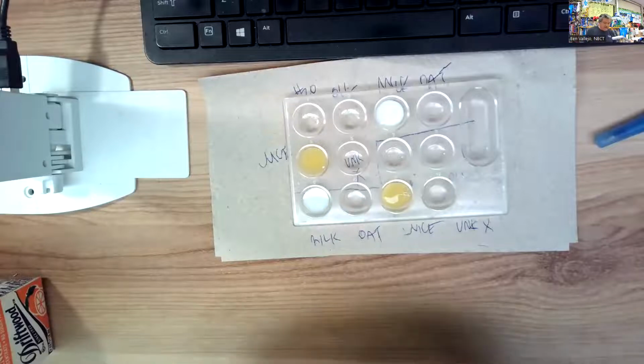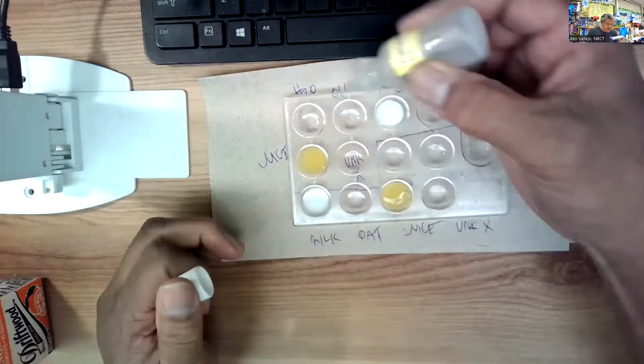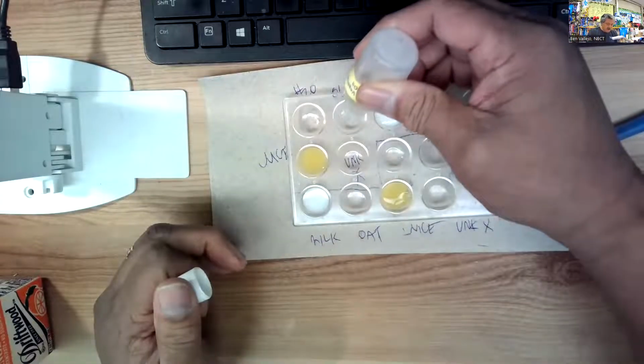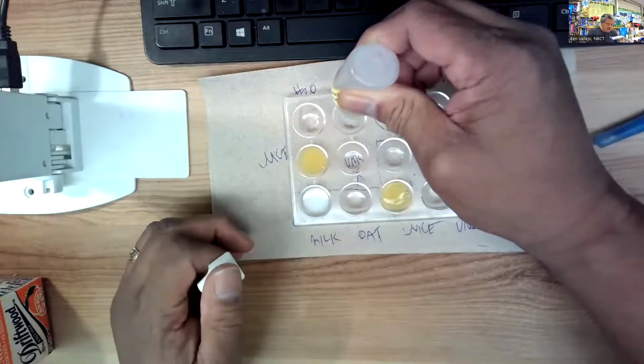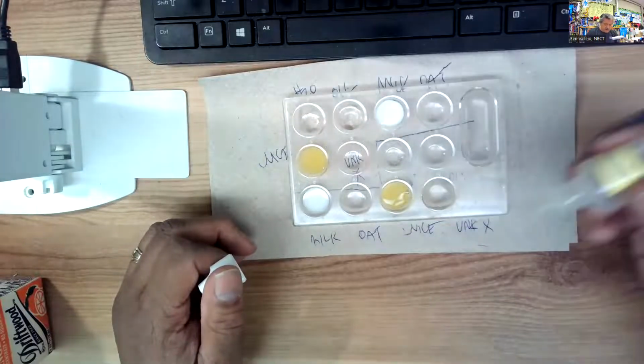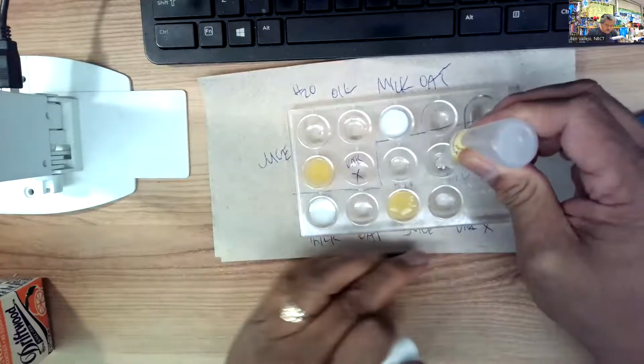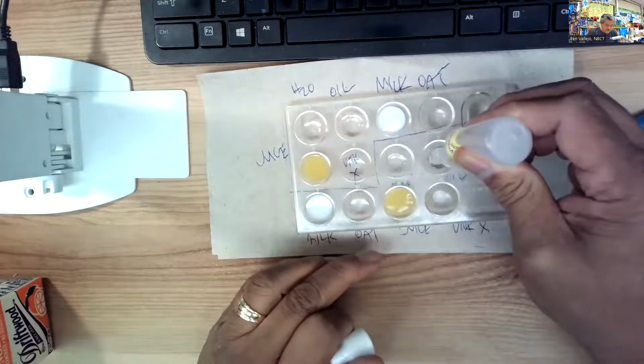All right, for the oil, it gets a little icky, so instead of adding so much oil, I'm going to put 5 drops of oil in there. It will test just fine. 5, and then where's the oil over here? Here's the second one. 1, 2, 3, 4, 5.